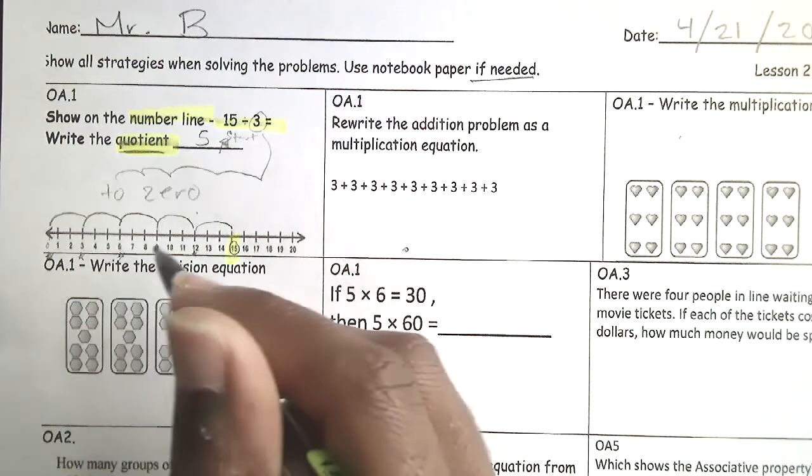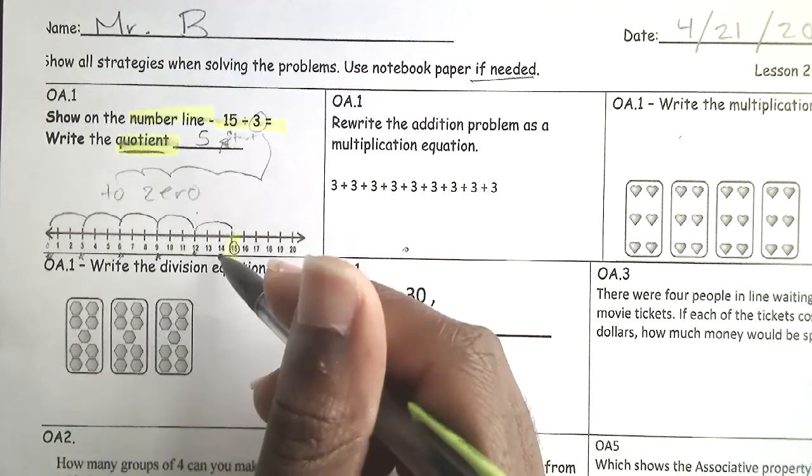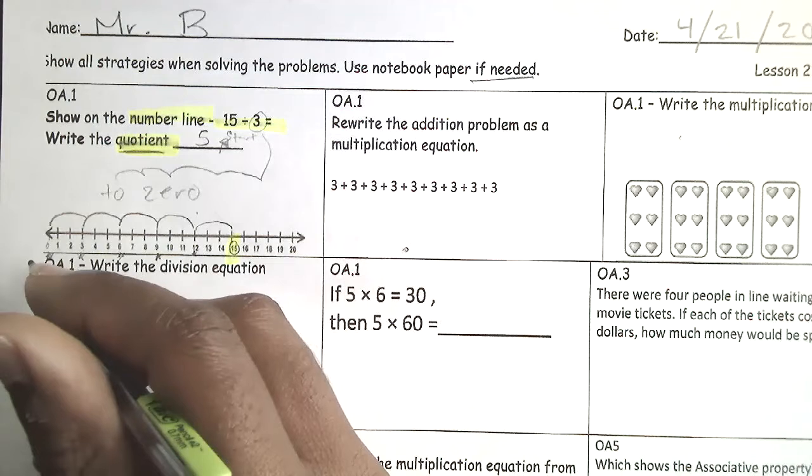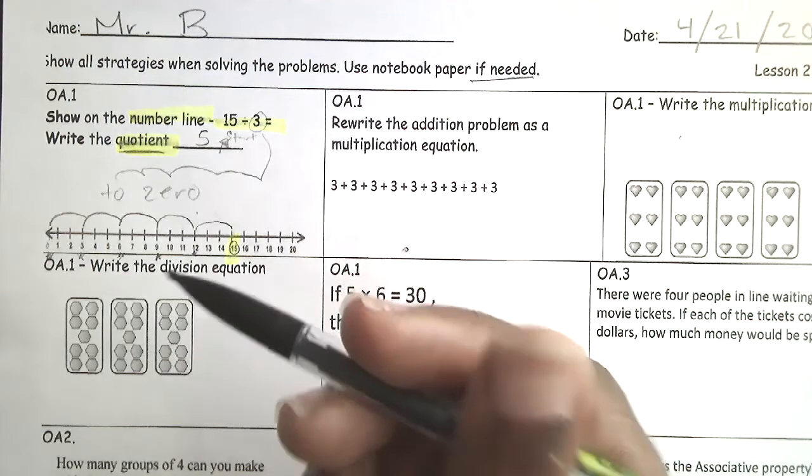And I went ahead and drew a visual for you here. So when we went down by 3s, we went to 12, then to 9, then to 6, then to 3, and then you go down to 0 because that's what you're trying to do when you get to division.